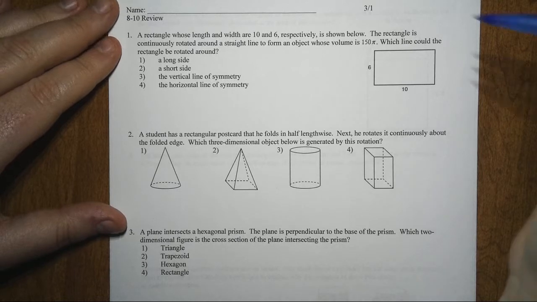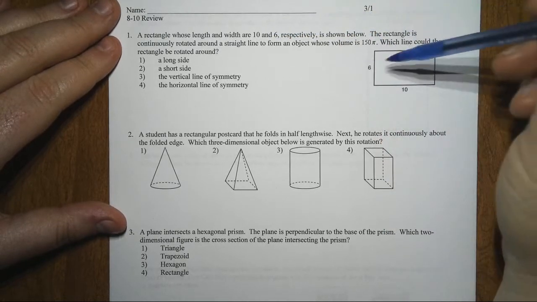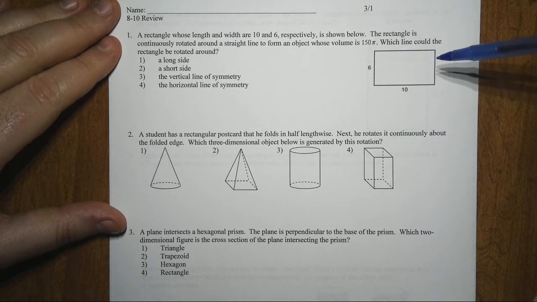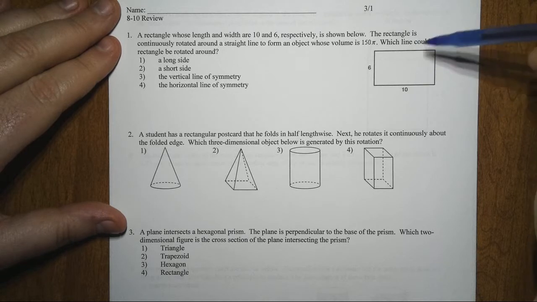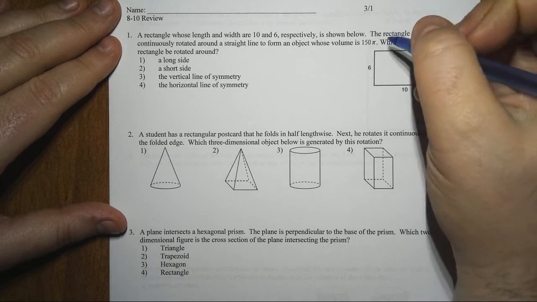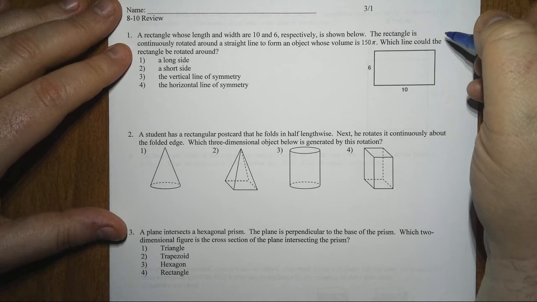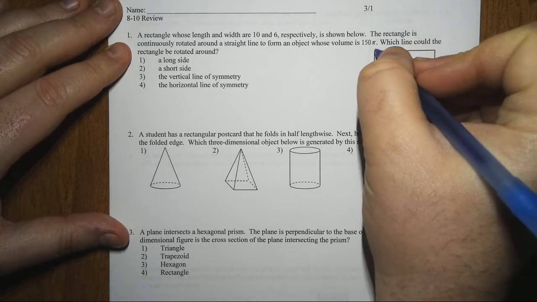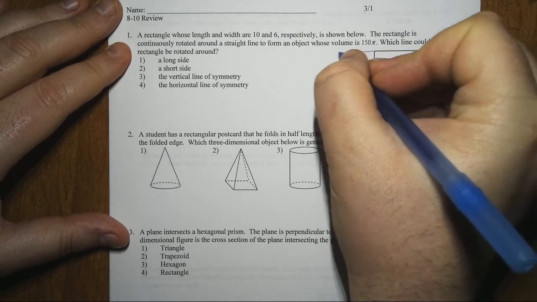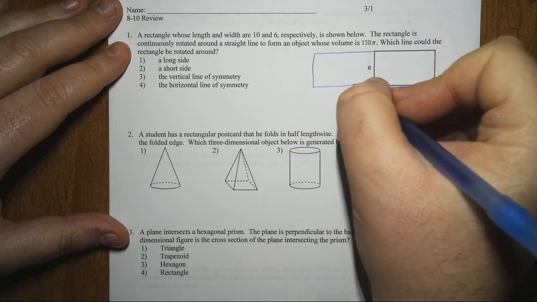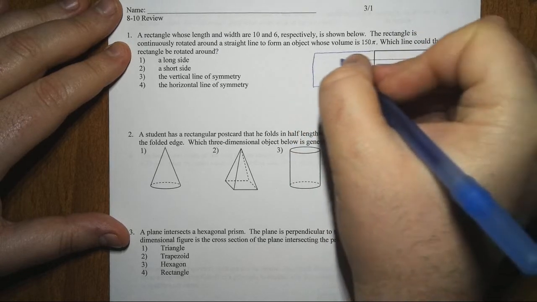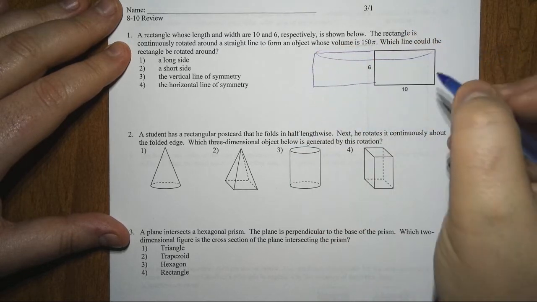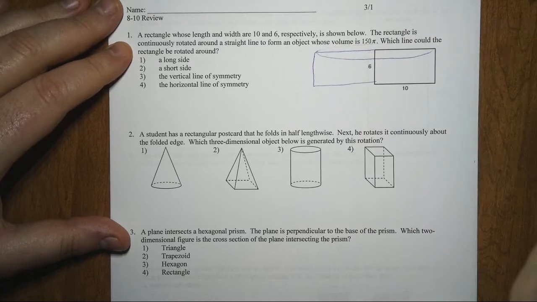So here we go. All right. Rectangle whose lengths are 10 and 6 respectively shown below. The rectangle is continuously rotated around a straight line to form an object whose volume is 150 pi. Which line could the rectangle be rotated around? So we have a couple options, right? If we go around this way, all right, and we form our cylinder going around this way, we have a radius of 10 and a height of 6.